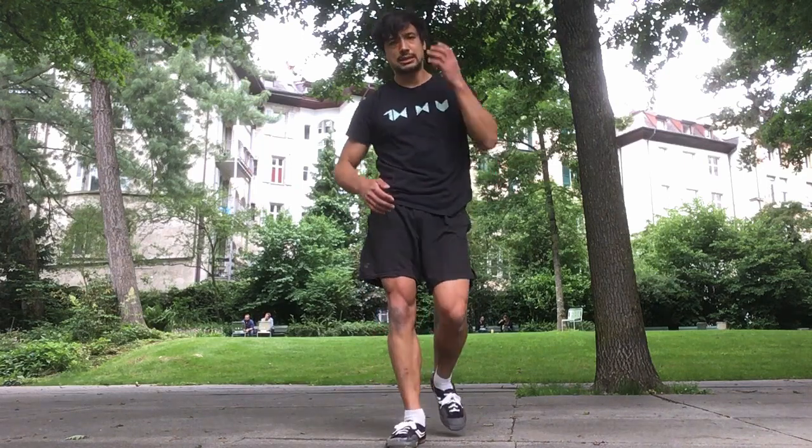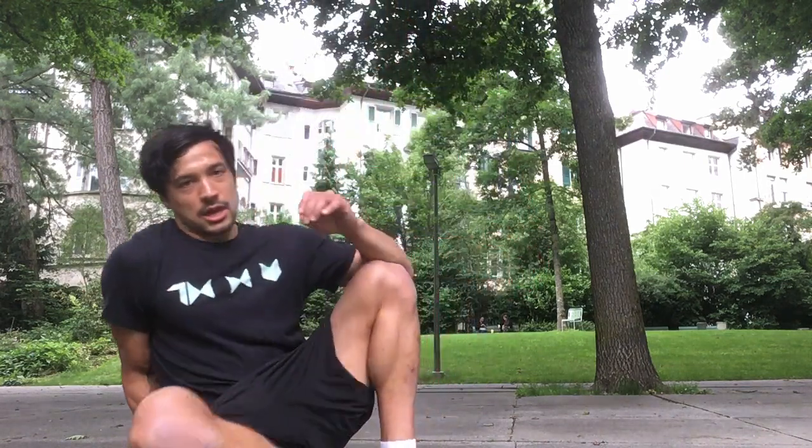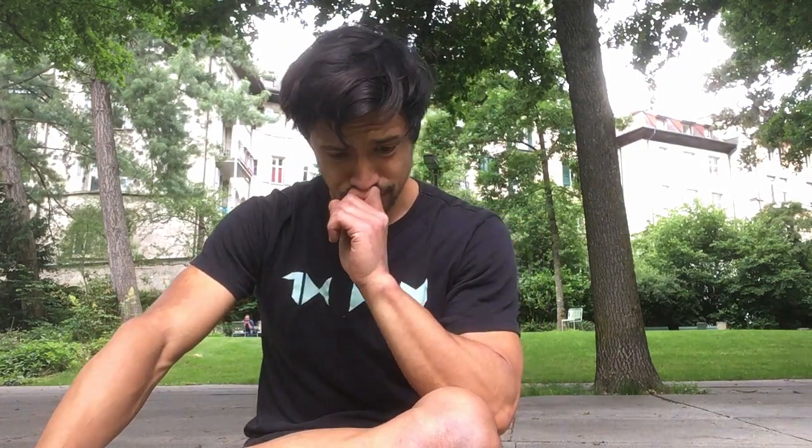Essentially the idea here is to try and map it all. I don't mean just mapping patterns, the down-up wave and the lateral waves and the circles and things like this, but try to feel every part of your spine.